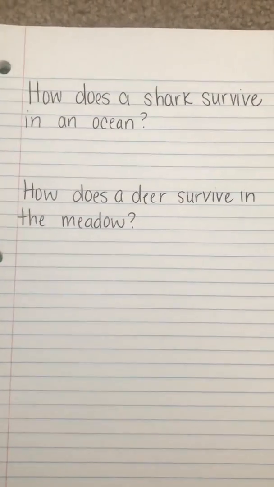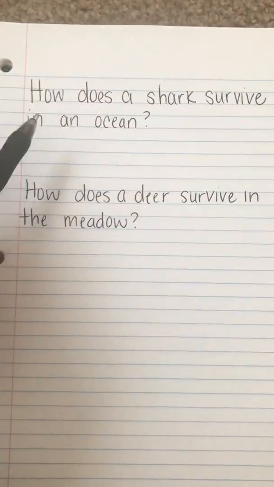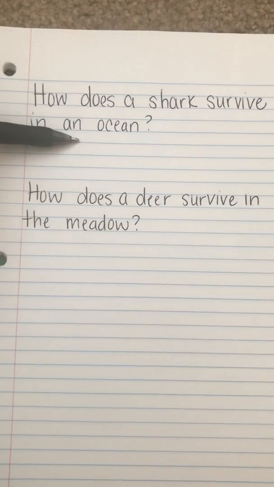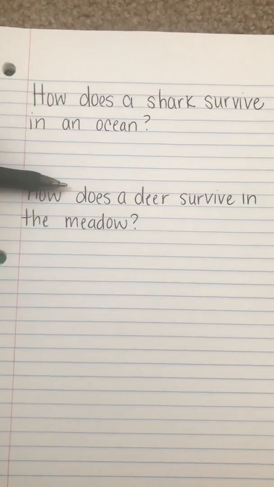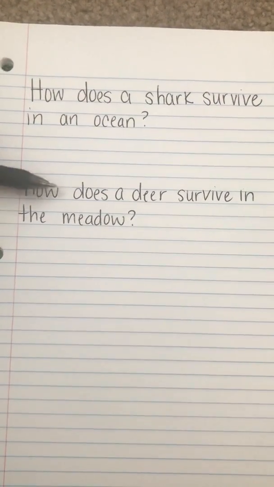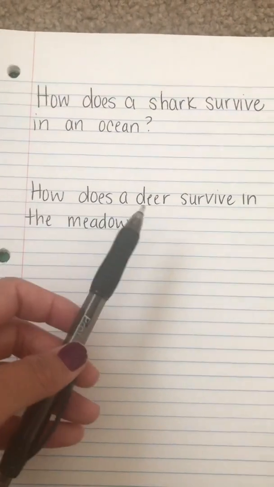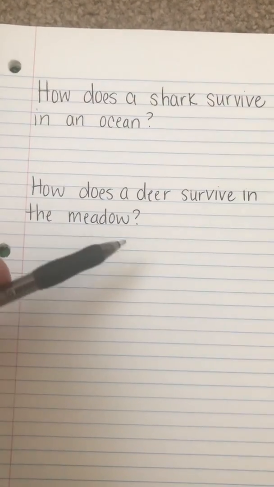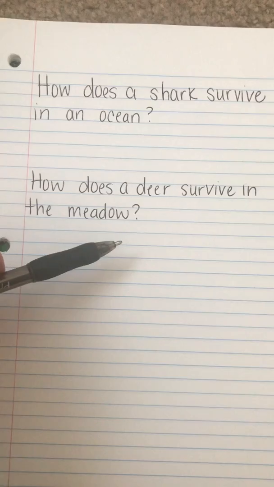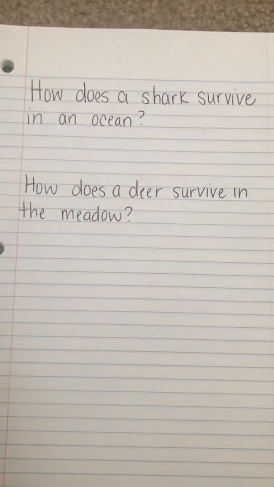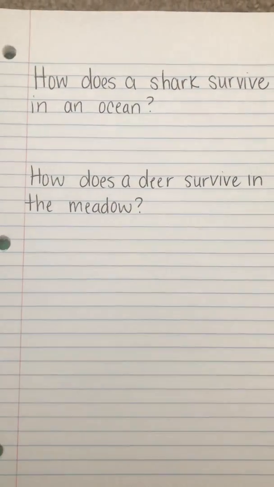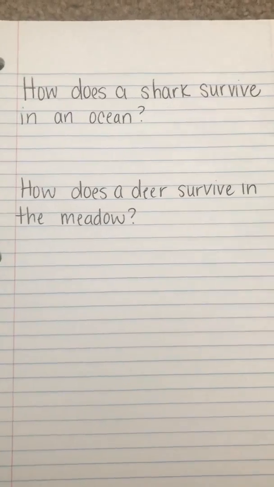So for example, how does a shark survive in an ocean? You're going to write a few sentences about how a shark would survive in an ocean environment. How does a deer survive in the meadow? And write a few sentences about how a deer survives in a meadow. Okay, so that's your science that's due.